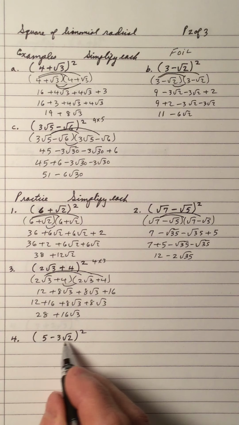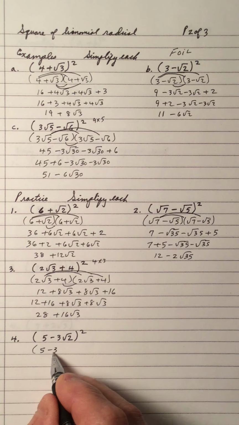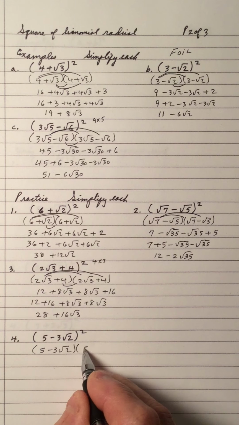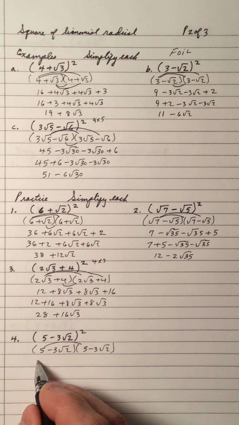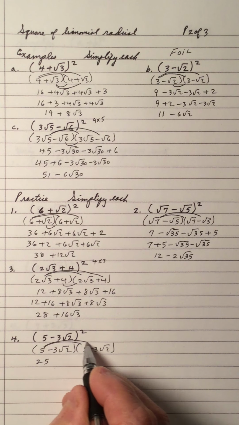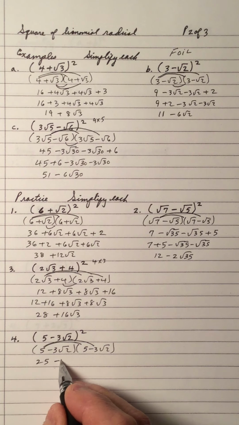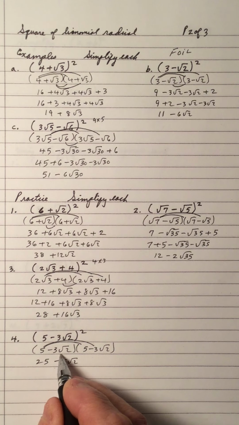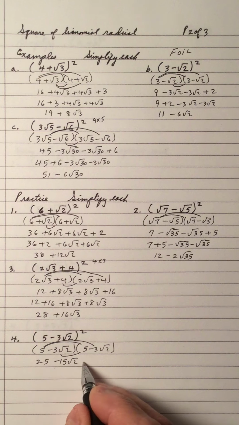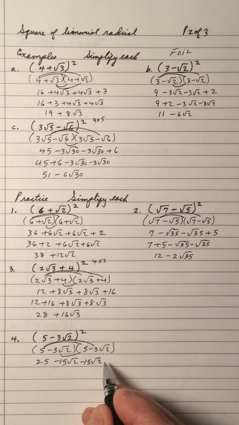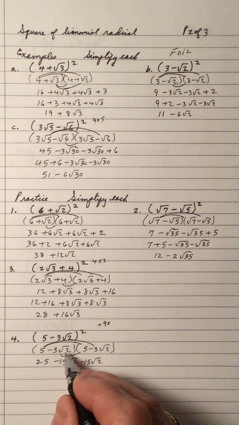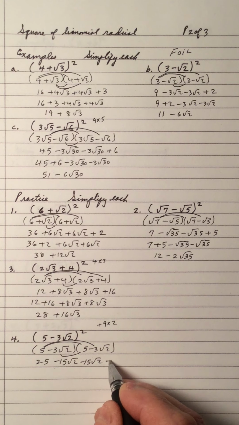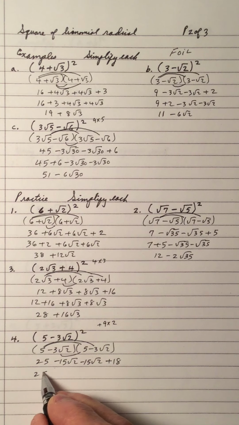And number 4, we want to square this one, so that's a 5 minus 3 root 2 times 5 minus 3 root 2. First terms, 5 times 5 is 25. Outside is negative 15 root 2. Inside is a negative 15 root 2. And we multiply the last terms. Negative times negative is a positive. 3 times 3 is 9. Root 2 times root 2 is 2, so that gives me a positive 18. Group like terms.